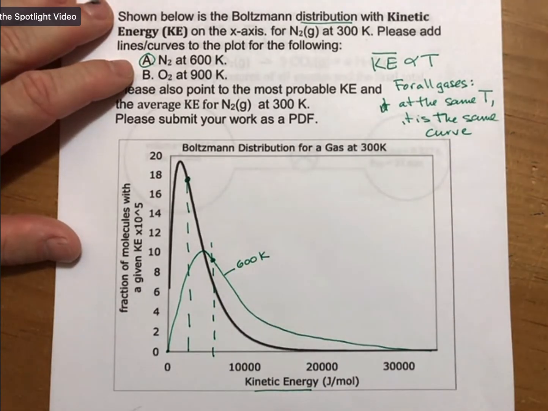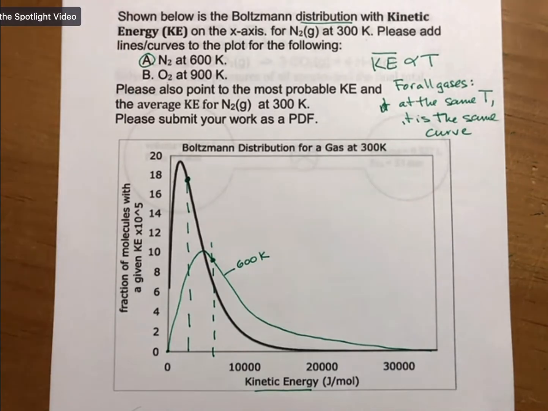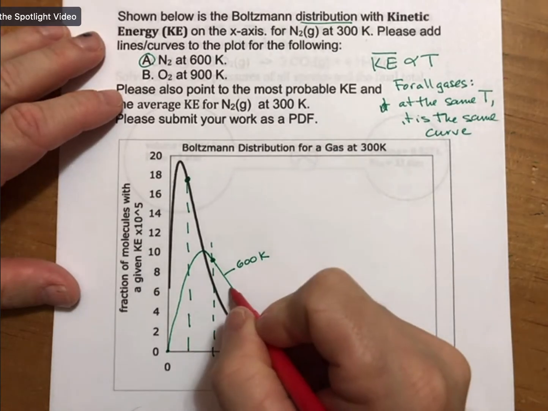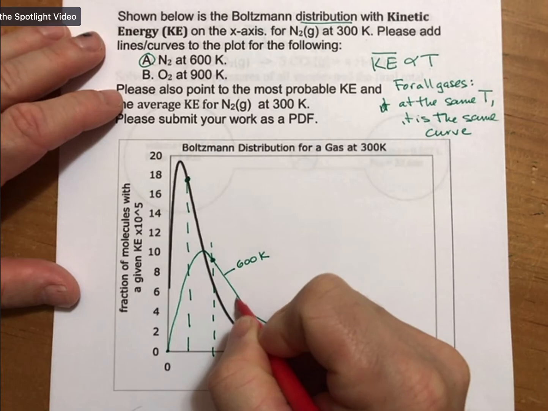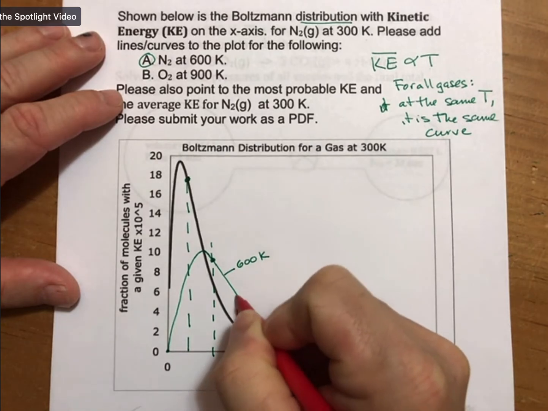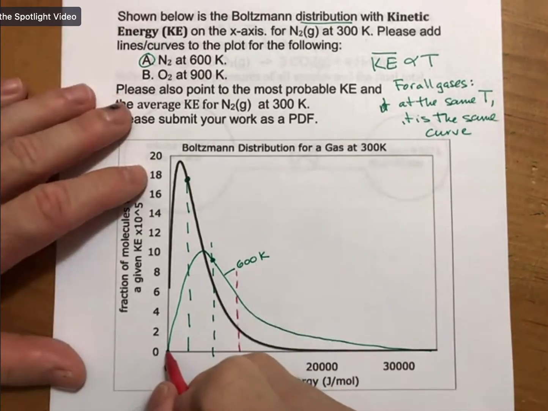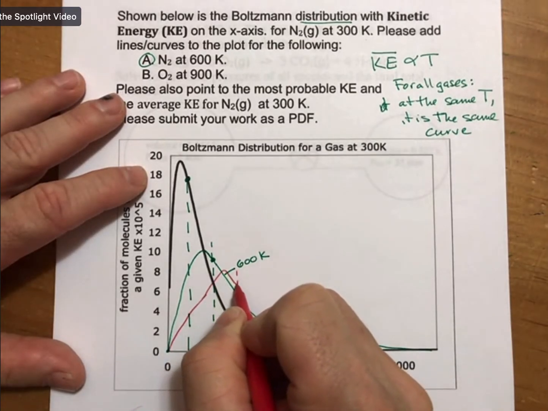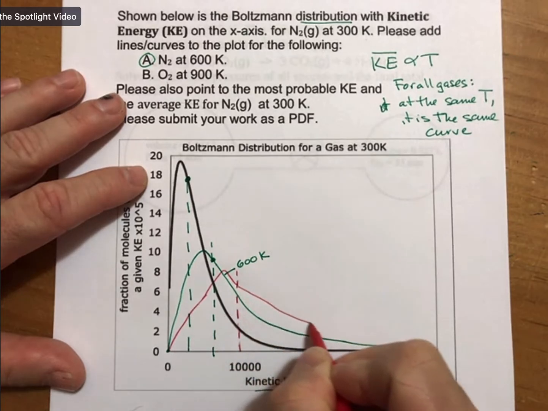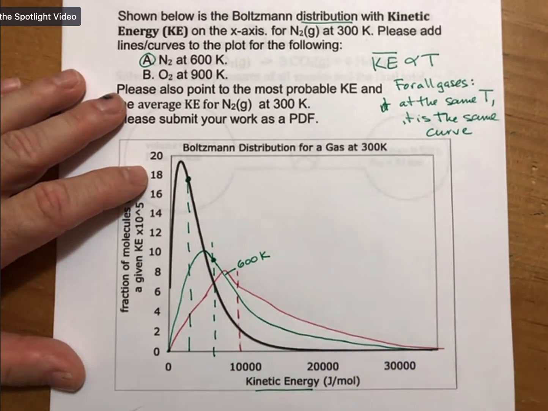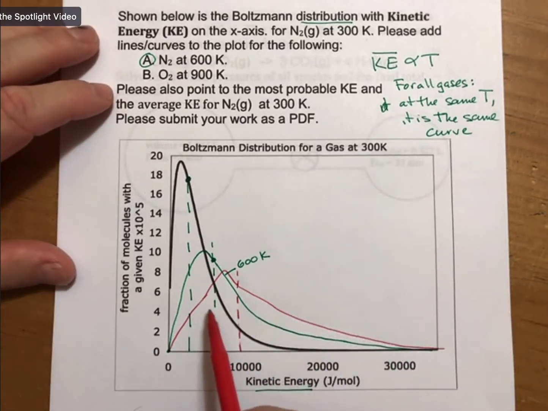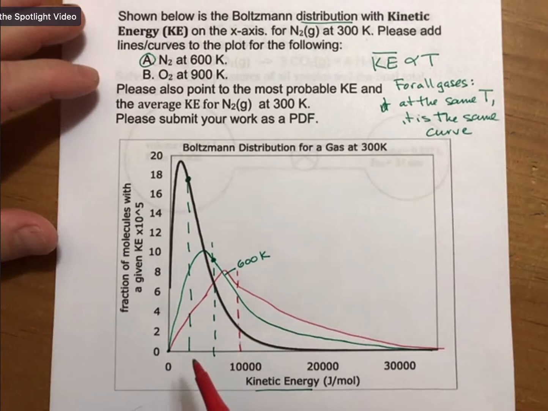And then I'll change colors for 900 Kelvin. And 900 Kelvin should be 3 times the 300 Kelvin. So somewhere out here. And now I'm just going to go. That one's starting to look like Patrick from SpongeBob a little bit, but it'll do. I mean, we don't have to be perfect here. It's not an art class.